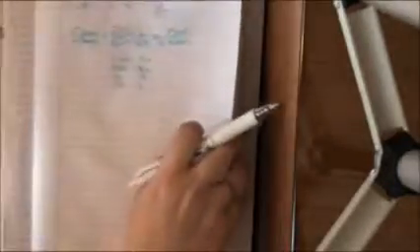Now the second try-it problem says, Olivia typed 2 pages in 15 minutes. Write an equation relating the number of minutes, M, to the number of pages, P, typed. How long will it take her to type 10 pages at this rate? So, first thing I want to do is figure out what I'm comparing.